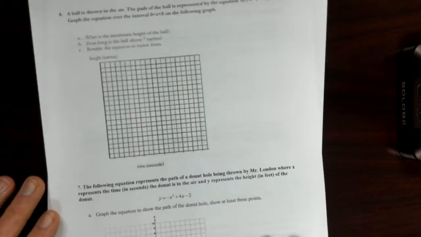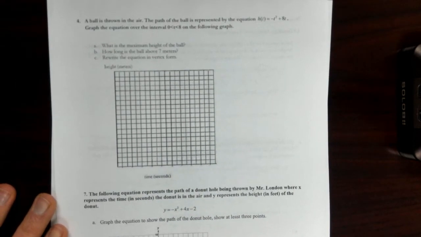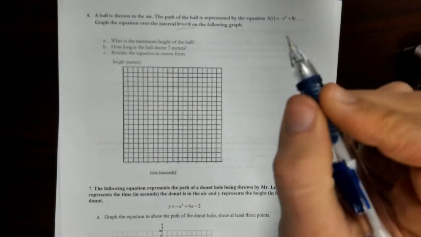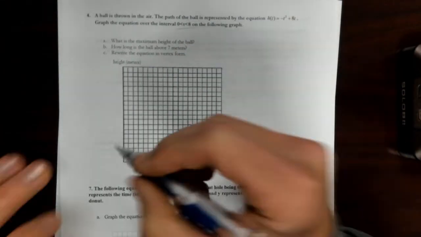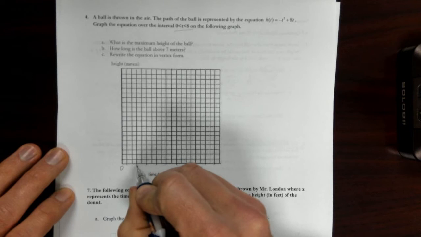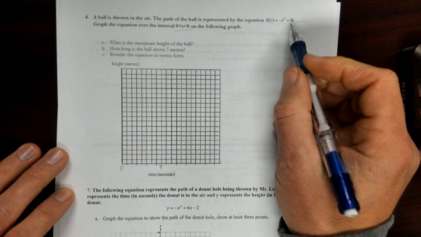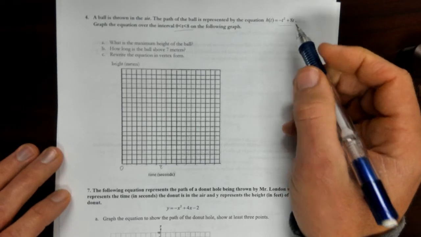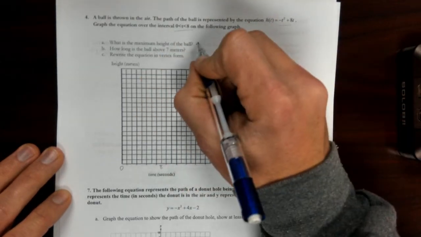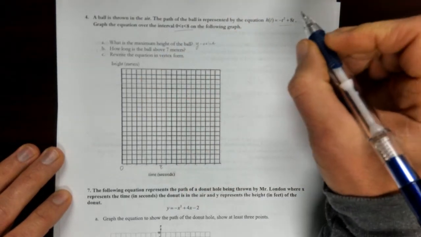Looking at number 4, it says the ball is still in the air, the path of the ball is represented over the equation, from 0 to 8 seconds. So from 0, 1, 2, 3, 4, 5, 6, 7, 8. The height is in meters. Here is my function right there. It says, what's the maximum height of the ball? So I want to know the y value of my vertex.